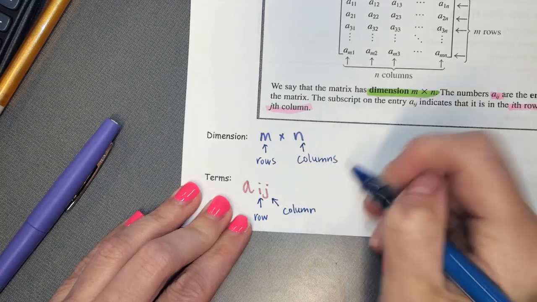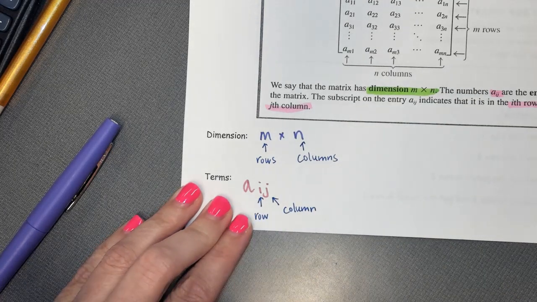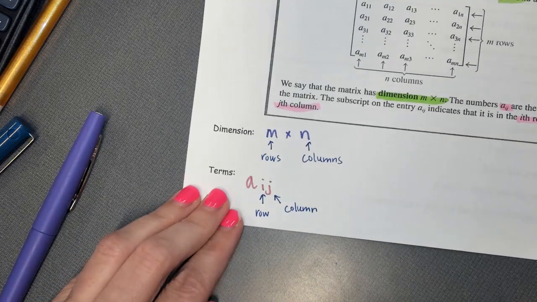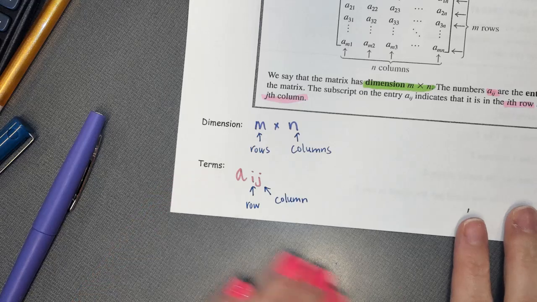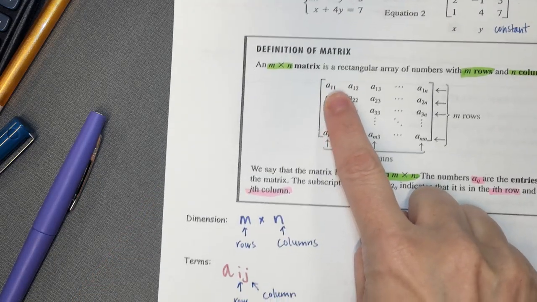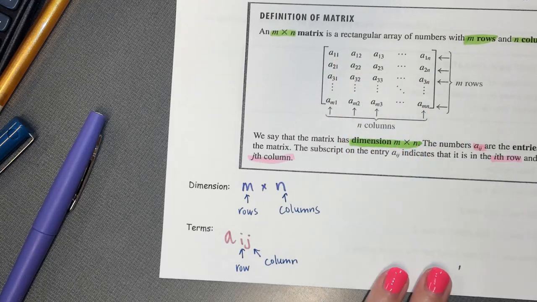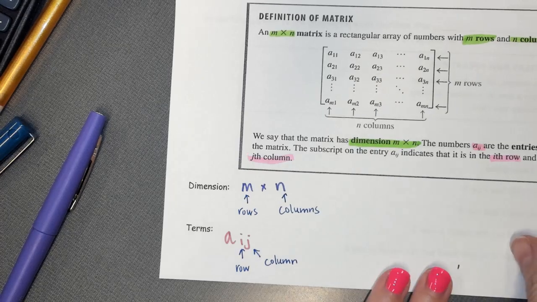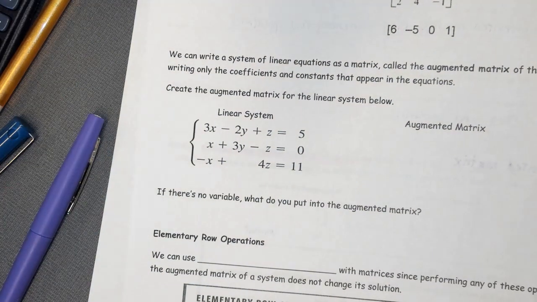That's similar to what we talked about when we were doing our vectors, because we had that form with i and j. So 1,1 is first row, first column, and 2,3 is second row, third column. Those are just two examples that I wanted to show you.